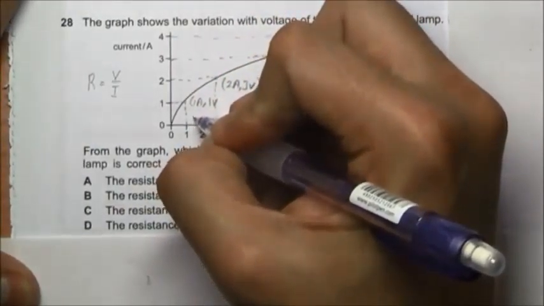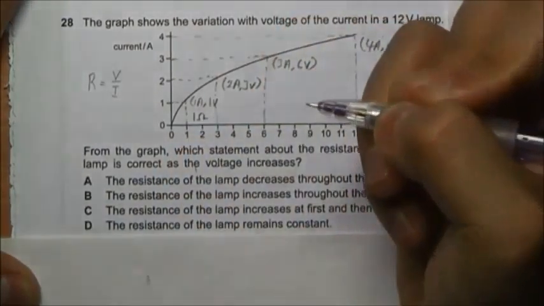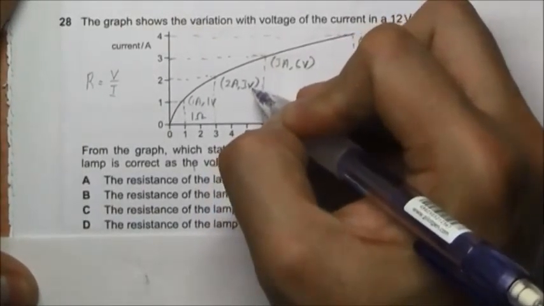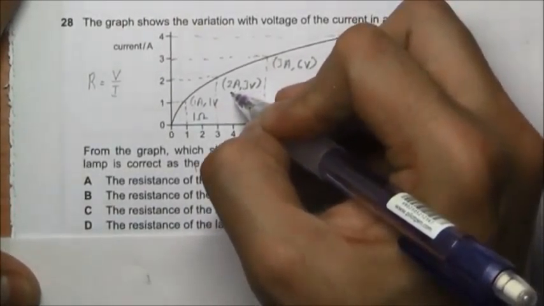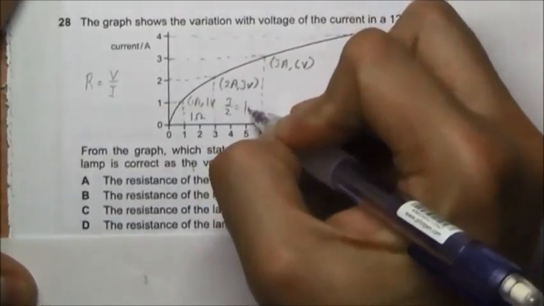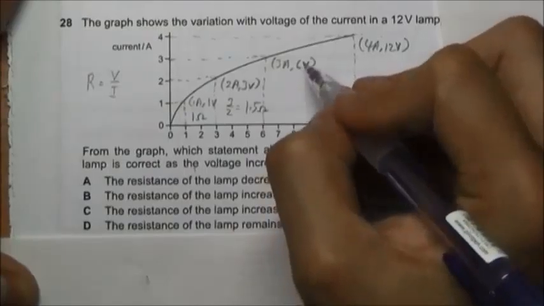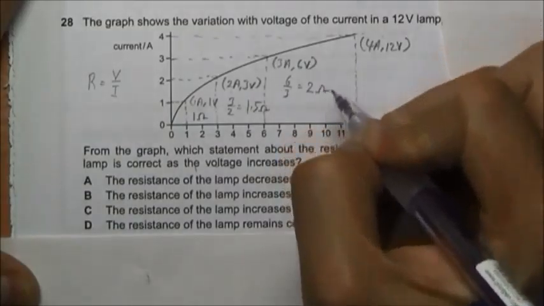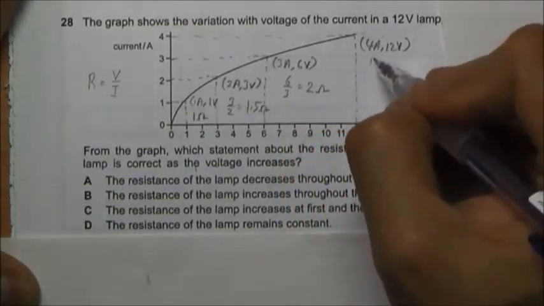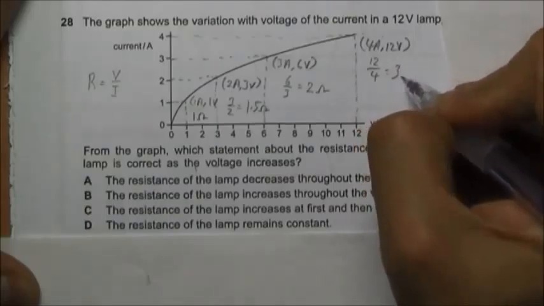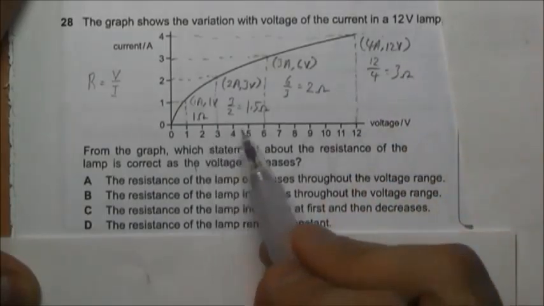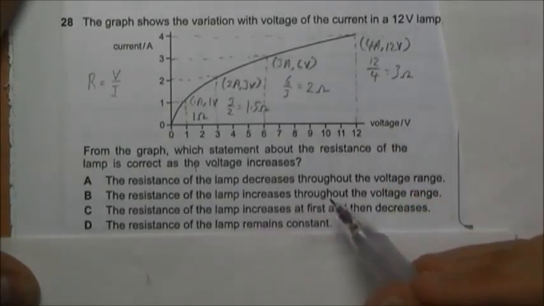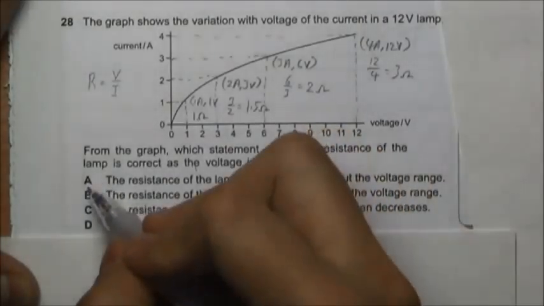So the first set of values, if you take V over I, which is 1 over 1, the resistance here will be 1 ohm. And for the second set of data, the resistance is equal to V over I, so it's 3 over 2, we get 1.5 ohm. Third set of data, 6 over 3, we have 2 ohm. Fourth set of data, 12 over 4, we have 3 ohm. So looking at the trend of the resistance, we see that the resistance of the lamp increases throughout the voltage range. Answer B.